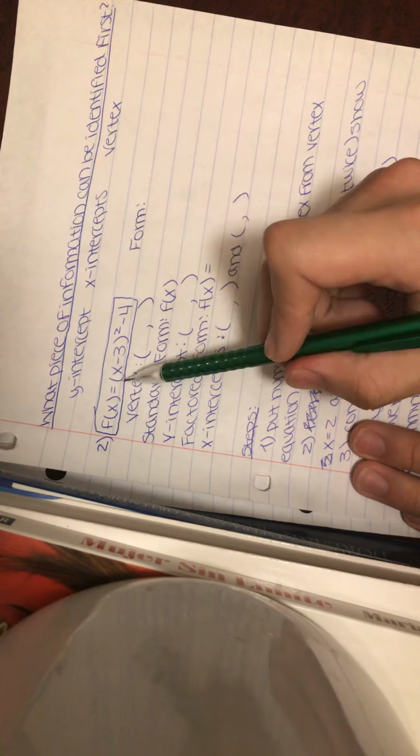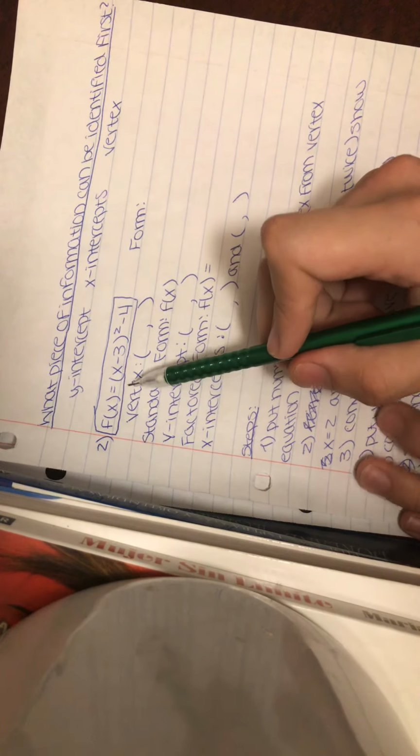Now, let's move into our second problem, right? So our second problem says, remember the question we always have to ask, what piece of information can be identified first? Now, the second problem is f of x equals x minus 3 squared minus 4.